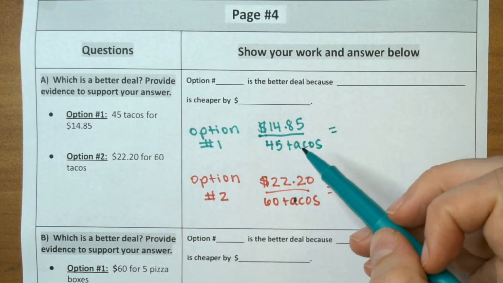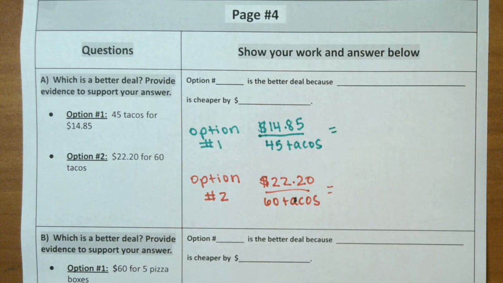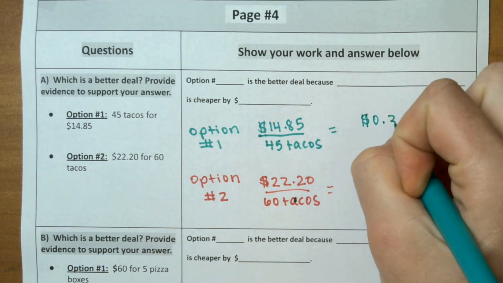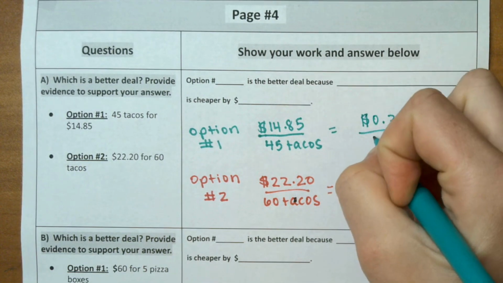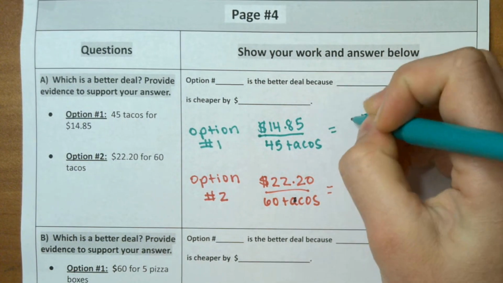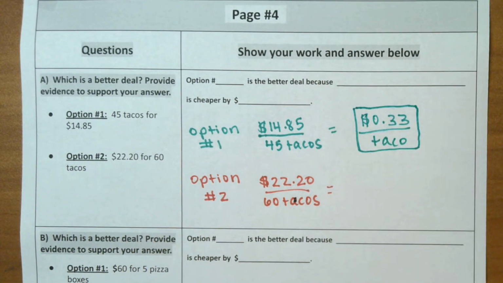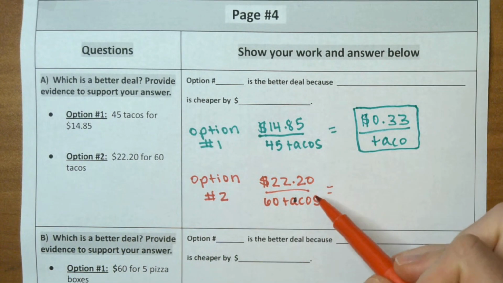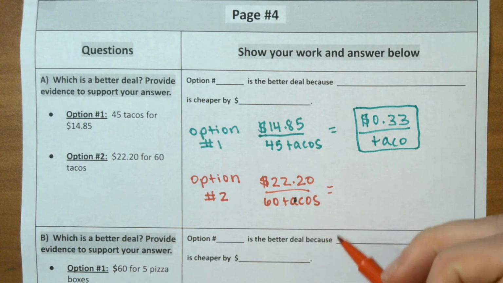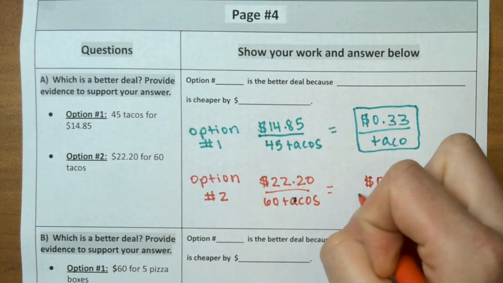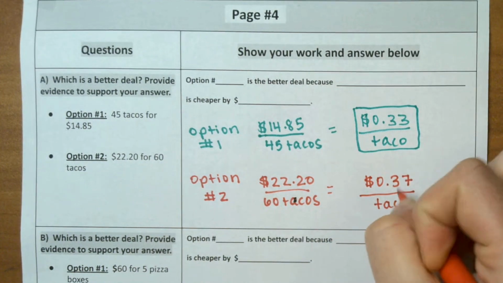When I do $14.85 divided by 45, I get 33 cents per taco. That's a pretty good deal. I'm going to go ahead and circle my unit cost. $22.20 divided by 60 tacos is 37 cents per taco.